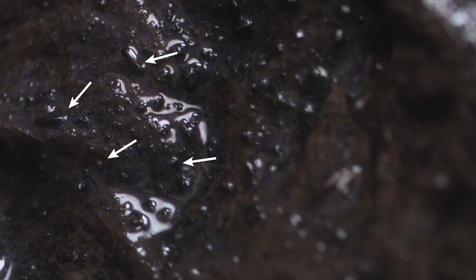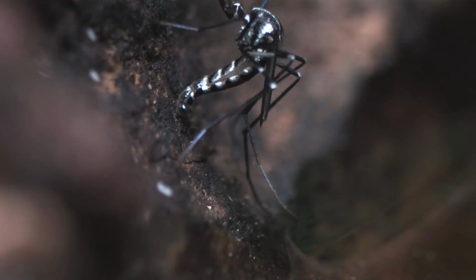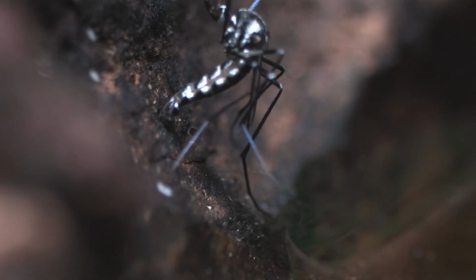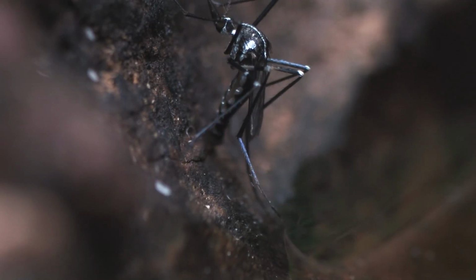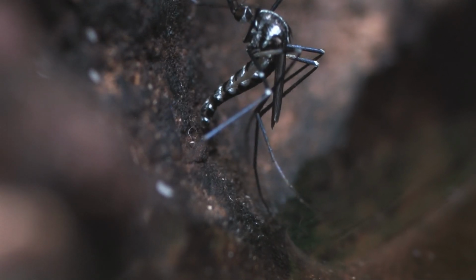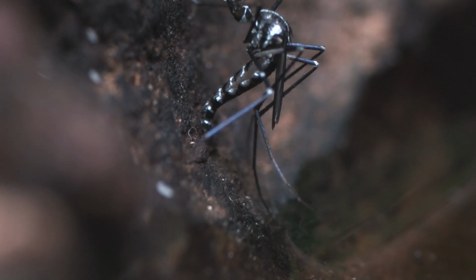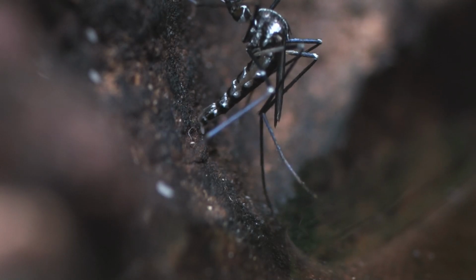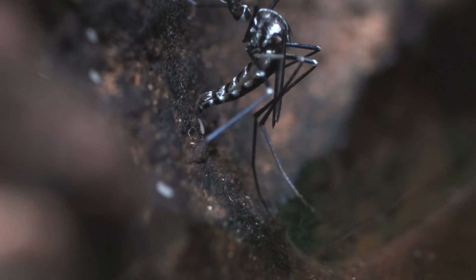They can remain in diapause for approximately 4 months. Importantly, while the yellow fever virus can be transmitted from an infected Haemagogus female to her eggs, her offspring may never be infected.